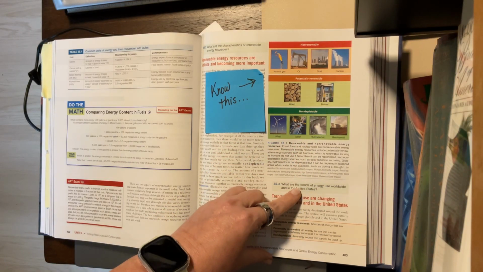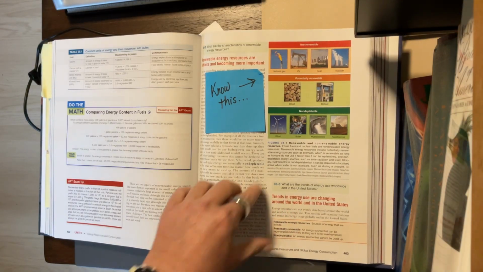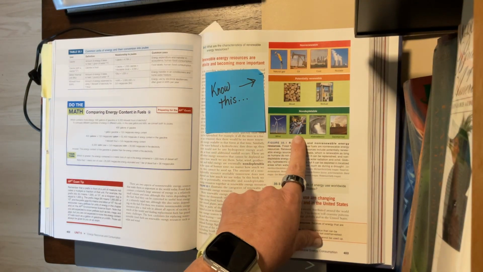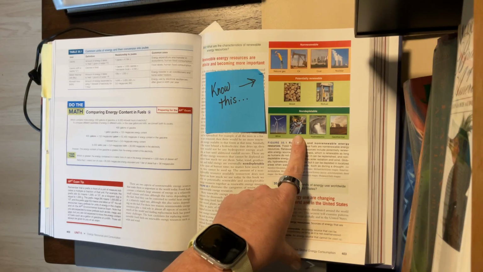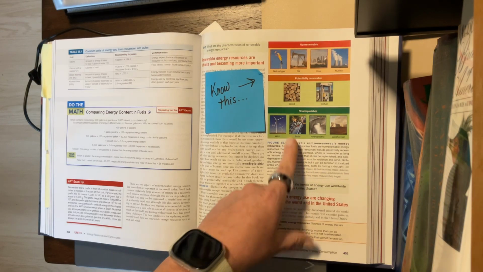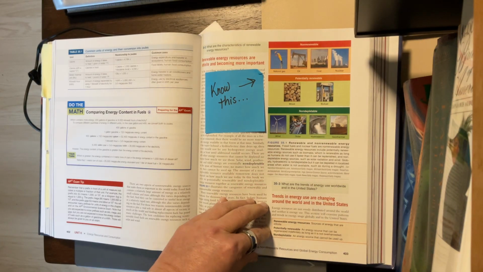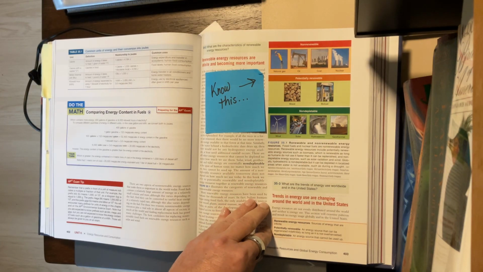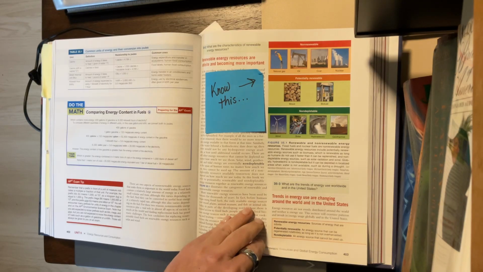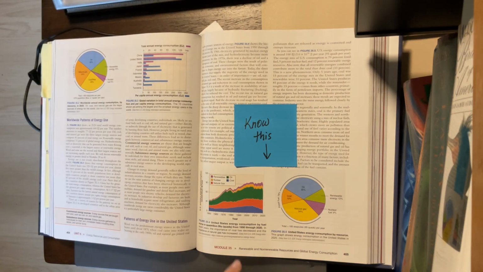So understanding that not all renewable sources are 100% renewable. And so understanding that is really important, and understanding what non-depletable versus potentially renewable, what the differences are between those types of renewable resources, okay? So that's a good chart to know, and this section kind of explains all of those different things.